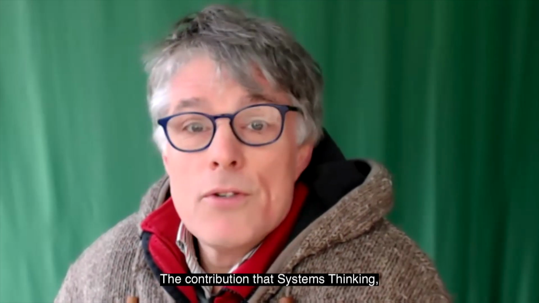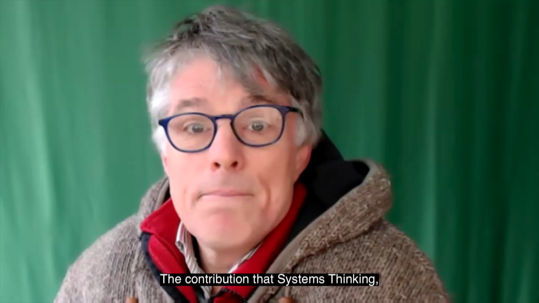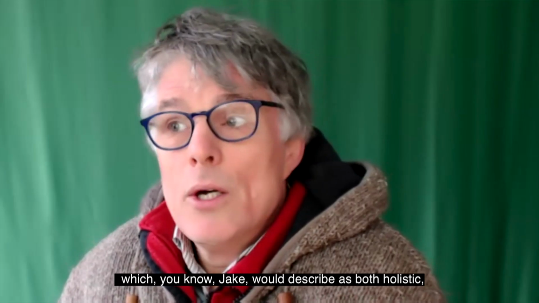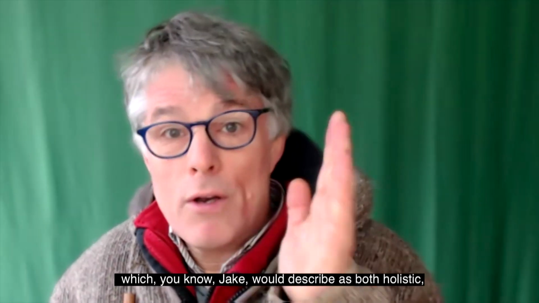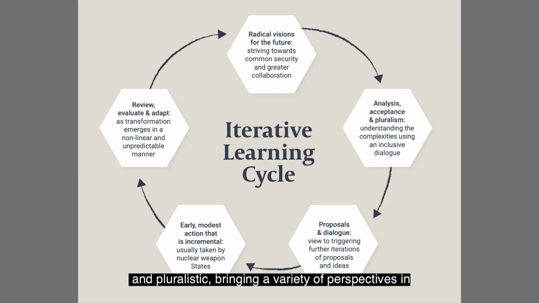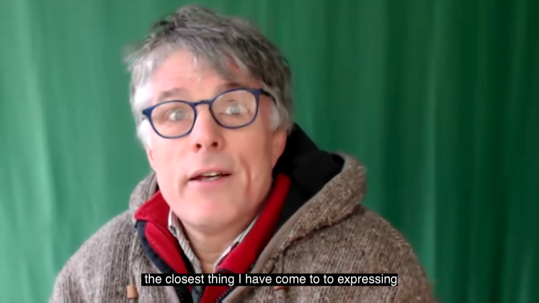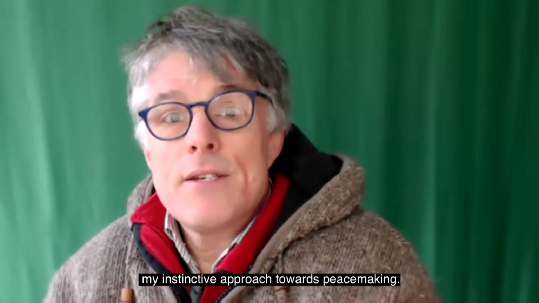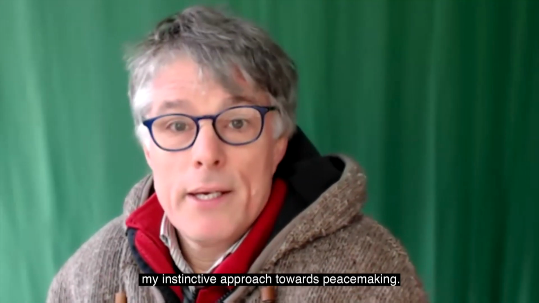The contribution that systems thinking, which Jake would describe as both holistic, so seeing the broader context, and pluralistic, bringing a variety of perspectives in, which requires humility and a listening approach, is, to my mind, the closest thing I have come to expressing my instinctive approach towards peacemaking.